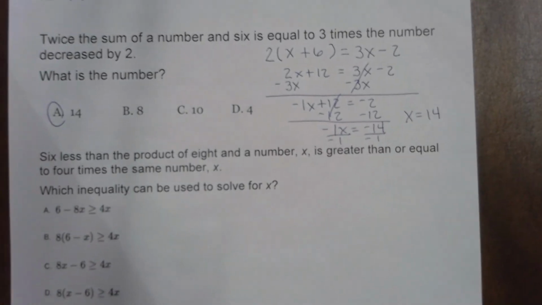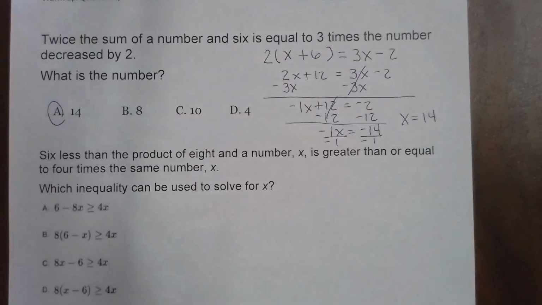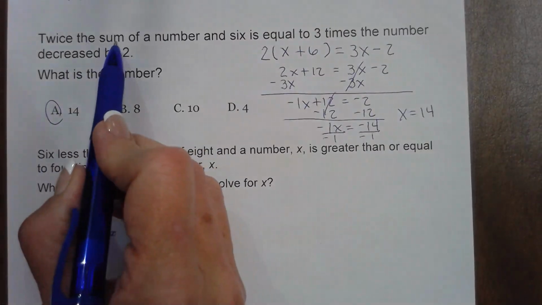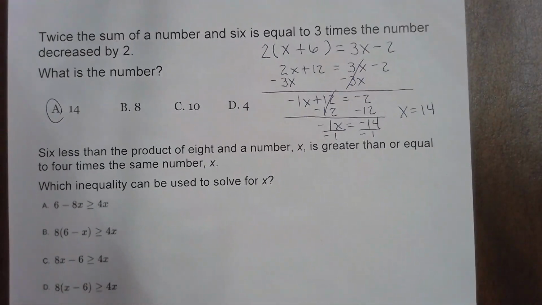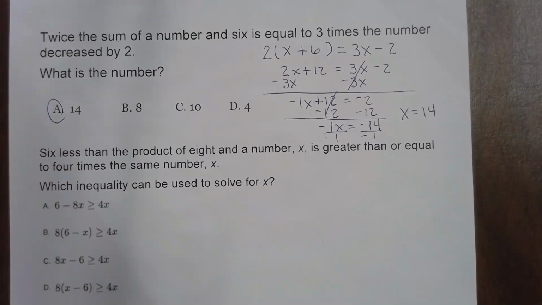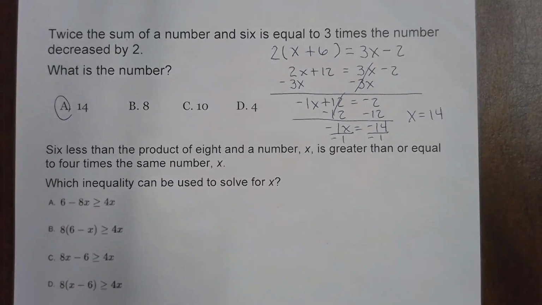So that was one of the most missed on the quiz as well. Question on that? Twice the sum has a parenthesis. That's a parenthesis phrase. Twice a sum. Good there?